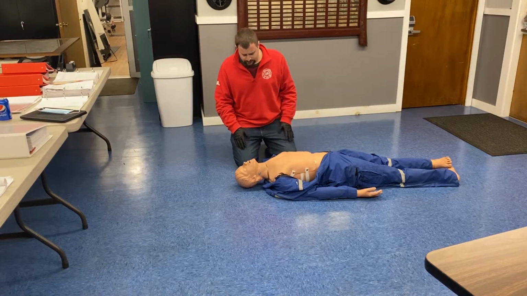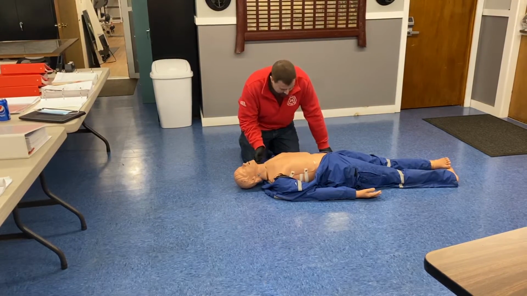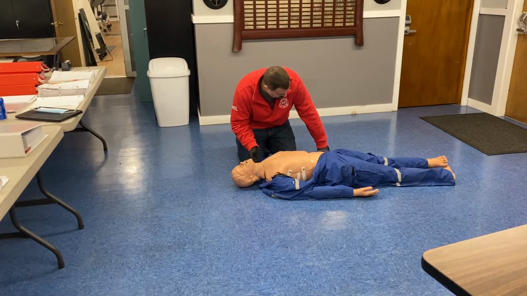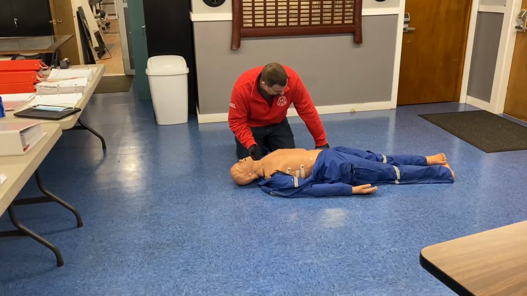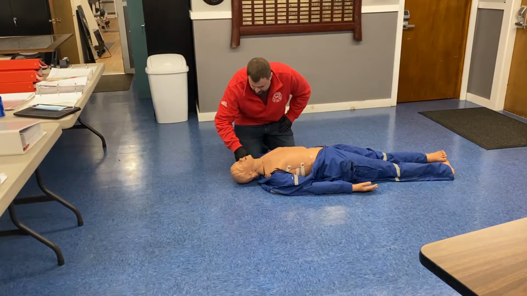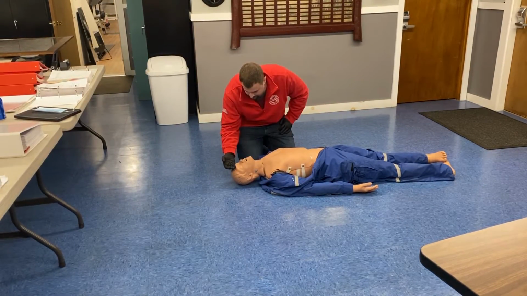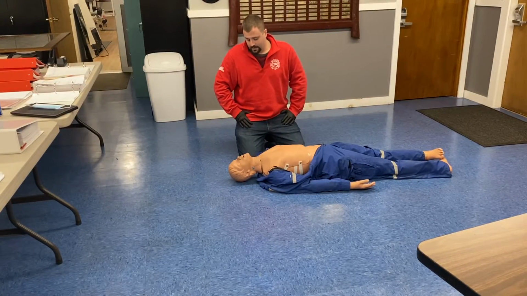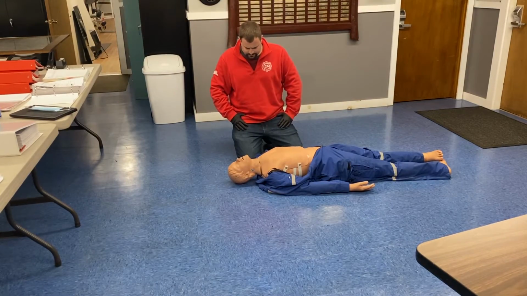Going now into circulation, I'm going to check my patient's carotid pulse and the radial pulse. And I do have weak and thready pulses. Now I'm going to check my patient's skin temperature, color, and condition. He appears to be cool and diaphoretic.